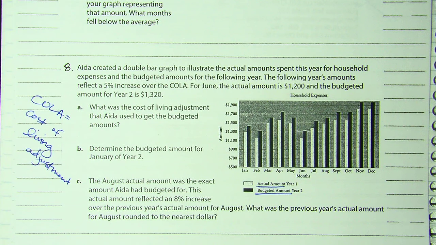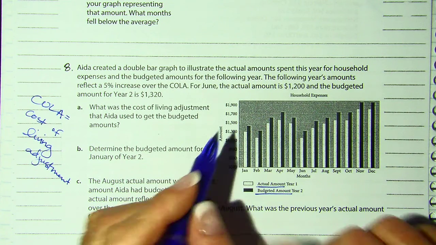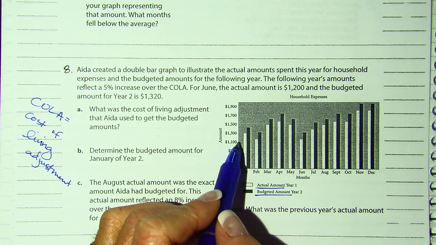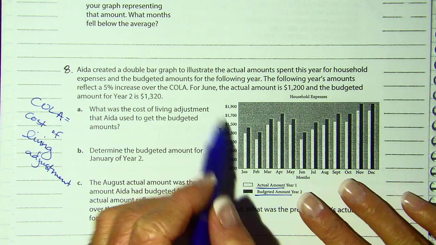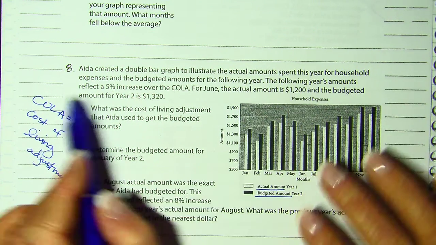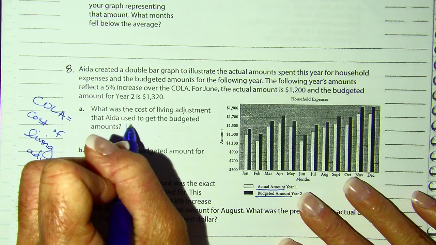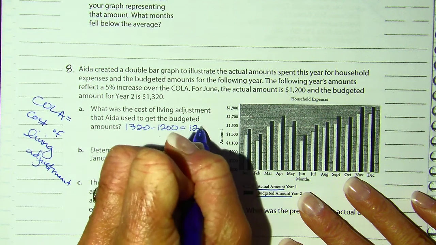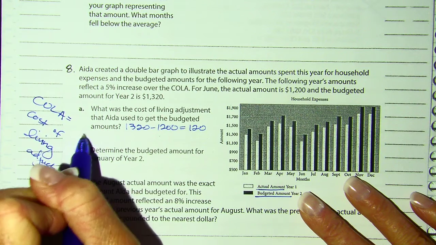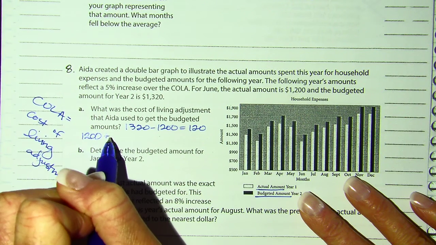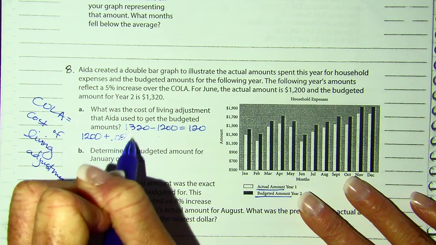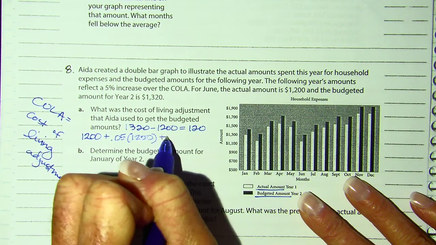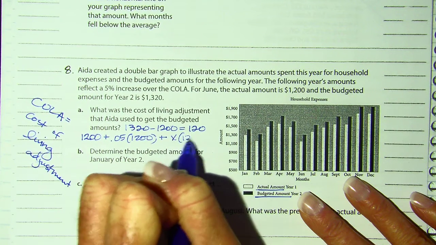So first, hold on. I noticed that for the June, the actual amount was $1,200 and the budgeted was $1,320. So I did $1,320 minus $1,200 equals $120. So they're saying that she took $1,200 plus 0.5% of $1,200 plus the COLA times $1,200.